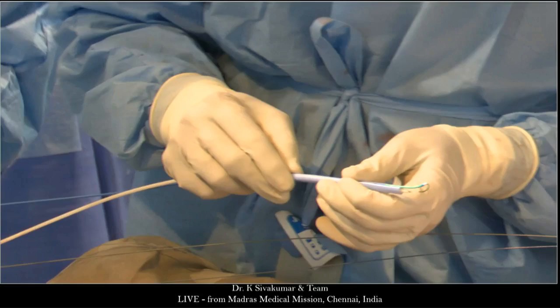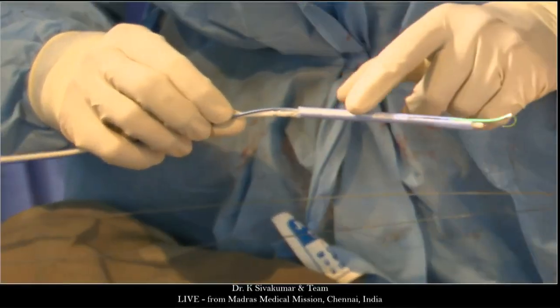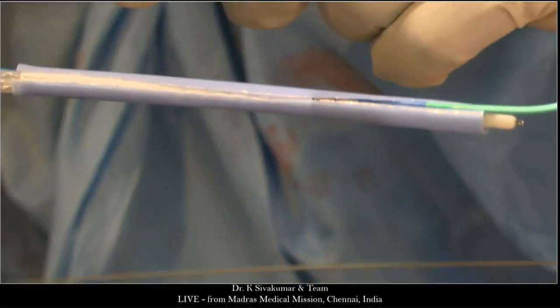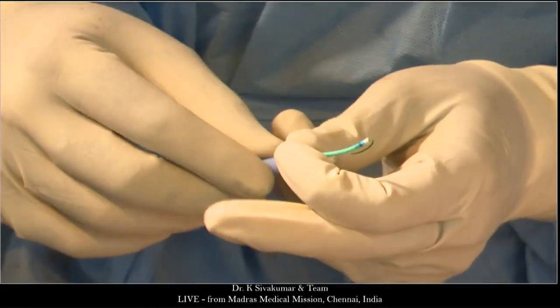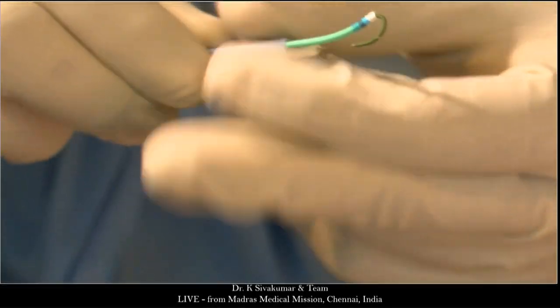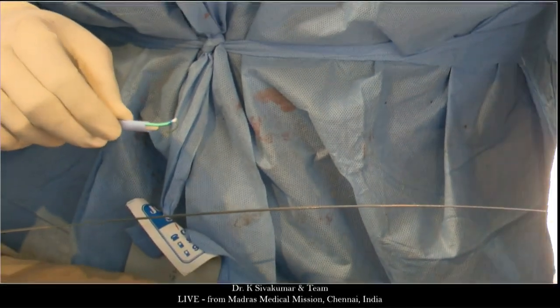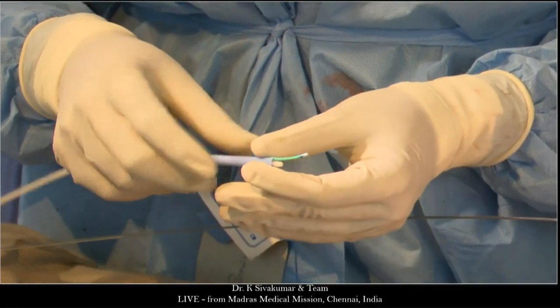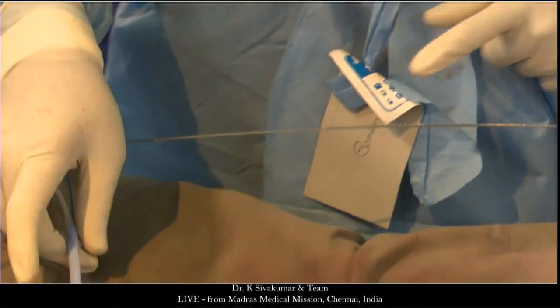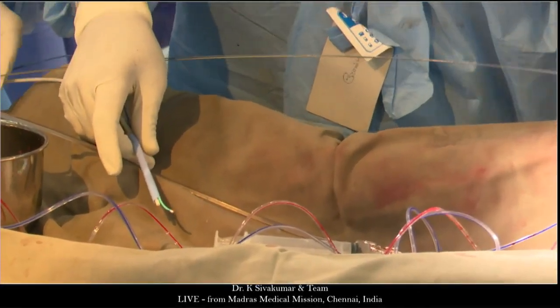So now I will show you how we have crimped. Can you see the cut sleeve here? Yes. So this is the sleeve that I am modifying a little bit. At this point, I am taking out the stylet. I am taking this guide wire out of this. So now I have two guide wires that are coming out here. One is the Lunderquist and one is the Amplatz Superstiff.